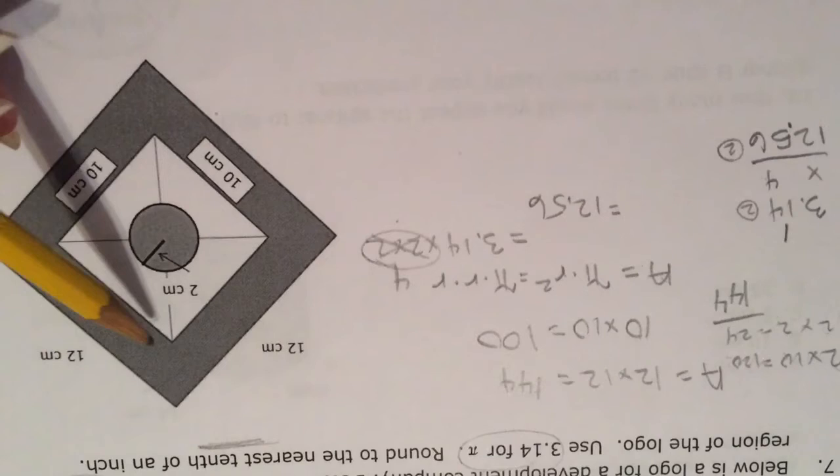But my circle is also shaded, so I have to add that in, 12.56. So remember, line up my dot, give it all I got. 6, 5, decimal point. 4 plus 2 is 6. 1 plus 4, 4 plus 1 is 5. 56.56. But my answer says round to the nearest tenth, and this is the tenth, one place past the decimal. So 56, is it closer to 50 or 60? It's closer to 60, so my answer is 56.6 centimeters squared.